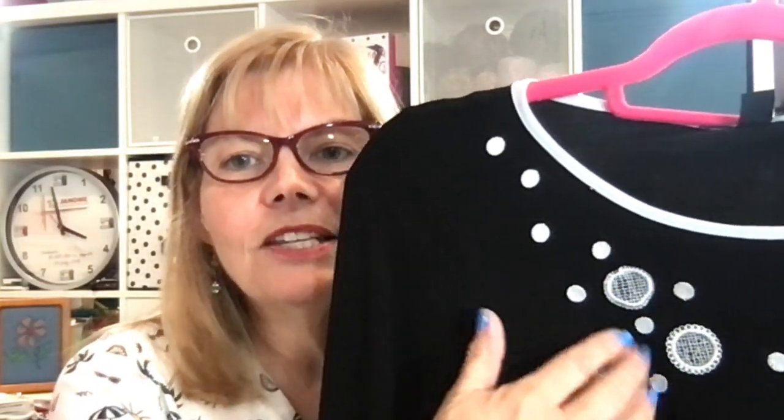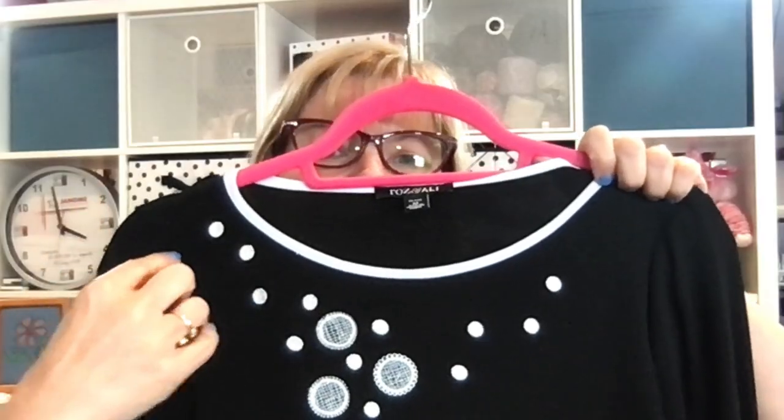So you could do it like this. You could do it open. You didn't have to fill it like that. You could leave it open. There's my neckline, but you could do it all the way across. Little squares, the edge of a skirt. Tons of things. Just do a little sample.